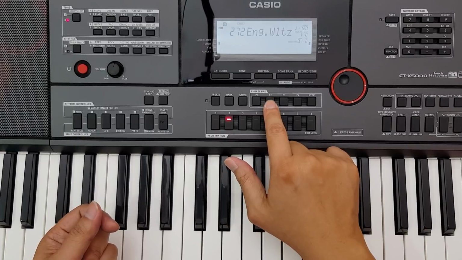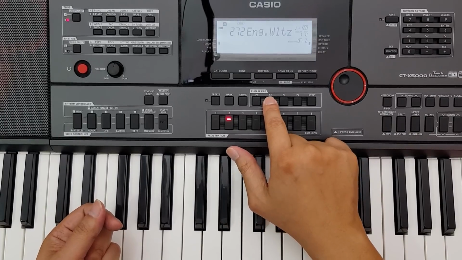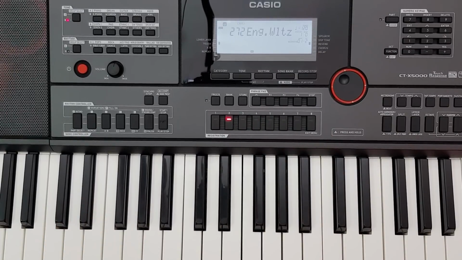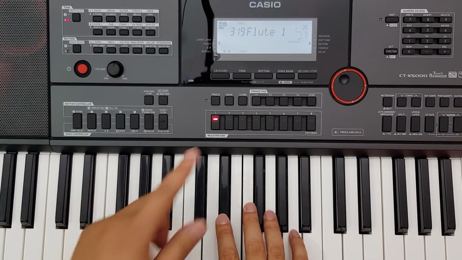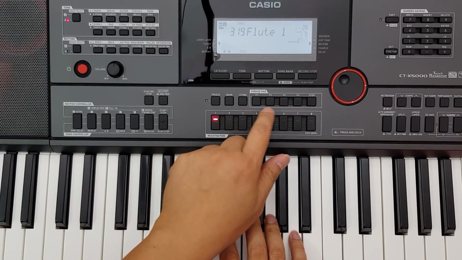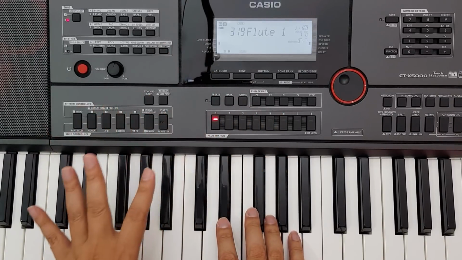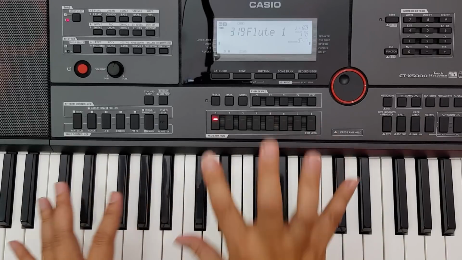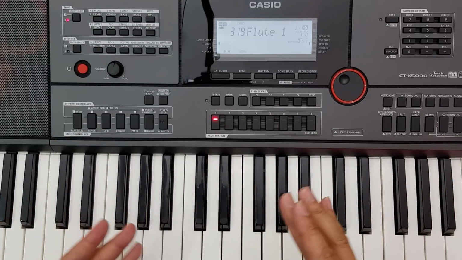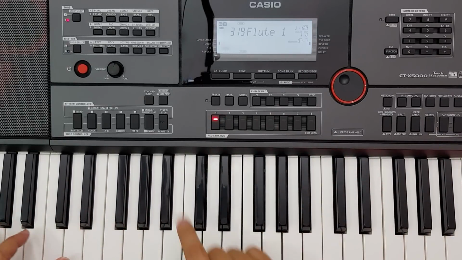And right now, when I press my phrase pad number 2, and here I'm using the flute sound for my right hand melody, and as I'm playing, I will be triggering phrase pad 1 and phrase pad 2 to enhance my playing as though I have an additional hand playing an additional accordion, a French accordion part.